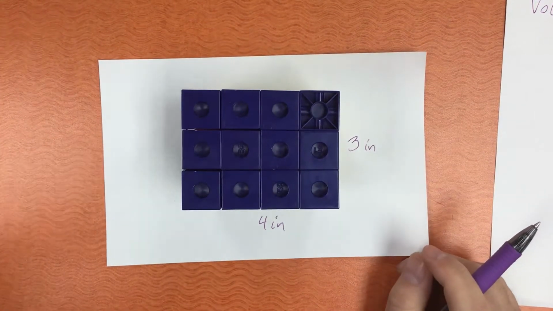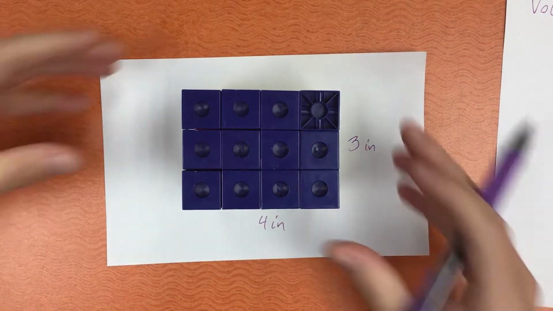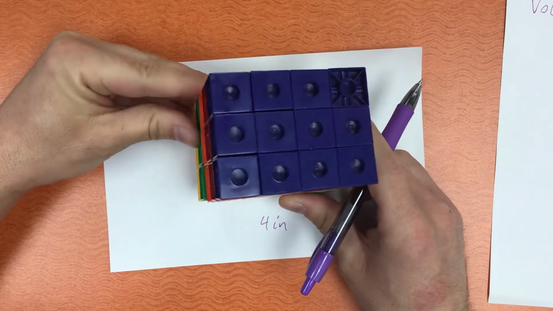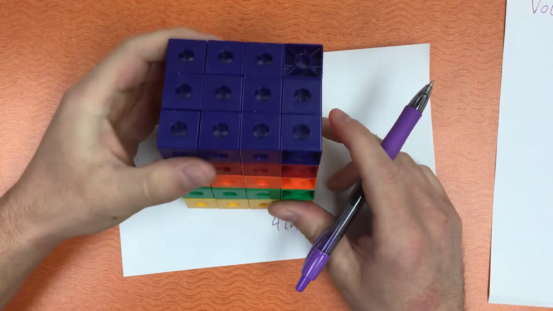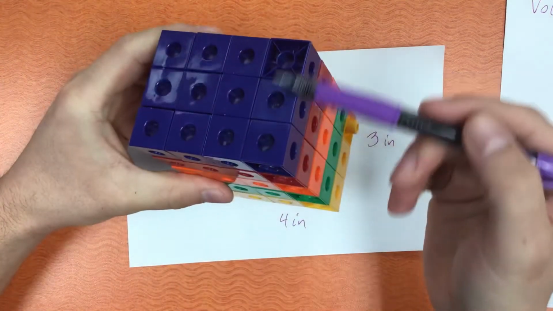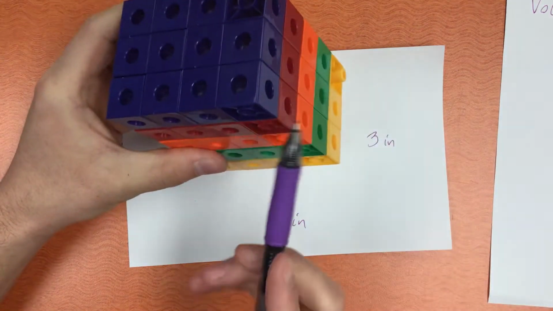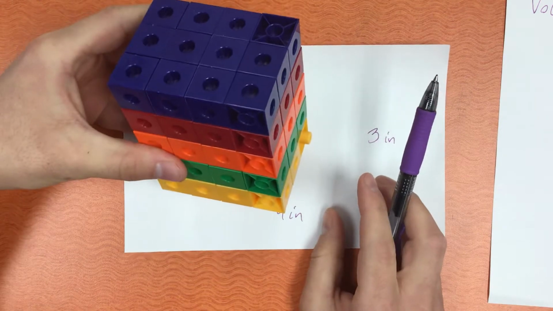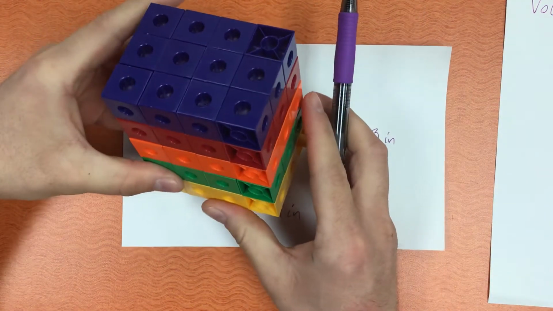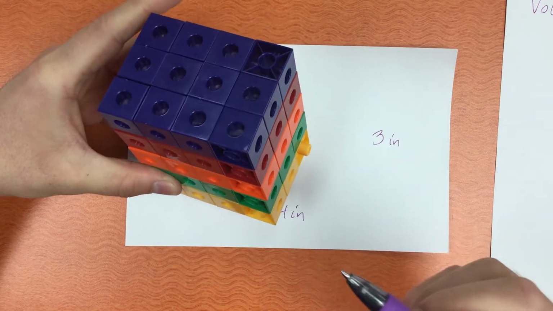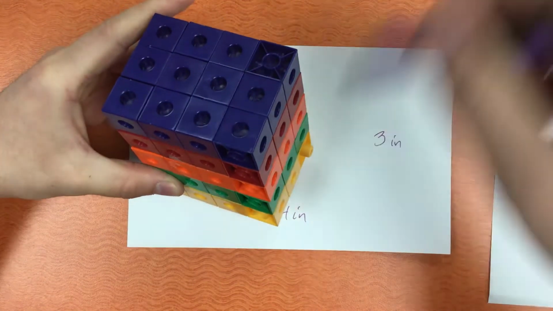But within volume, we have a third dimension, right? Things are 3D now. So now I have a 4 by 3 by however tall it is, okay? So if we're looking for the volume of something, now we're multiplying all 3 sides instead of just the height and the base, right?